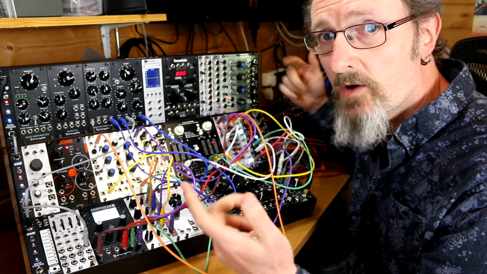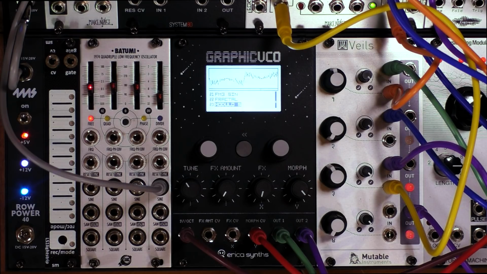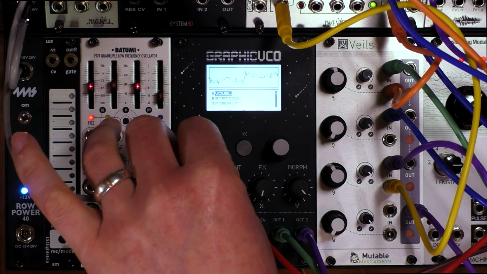Let me give you a really quick example by just dashing through some of the wavetables in the Graphic VCO while playing my sort of jaunty little sequence that I've got going. So just very simply, I can dial through different forms of sound.